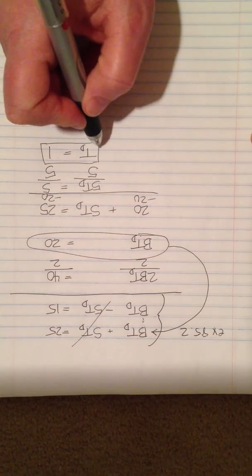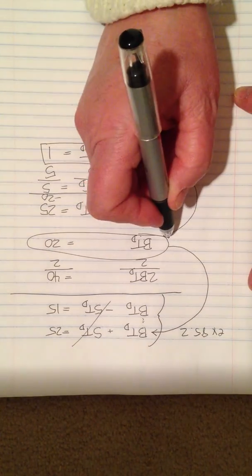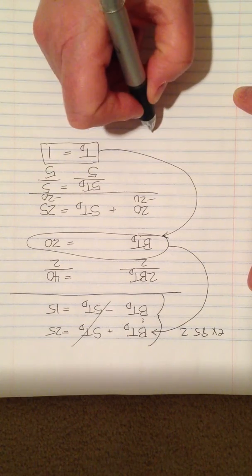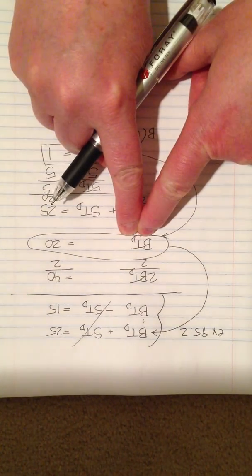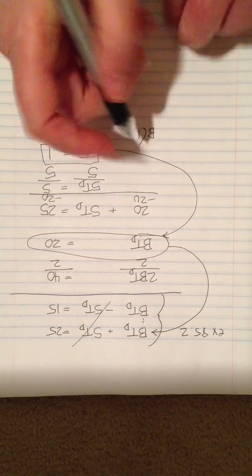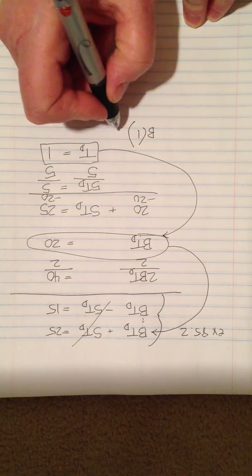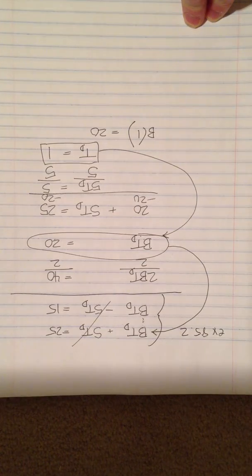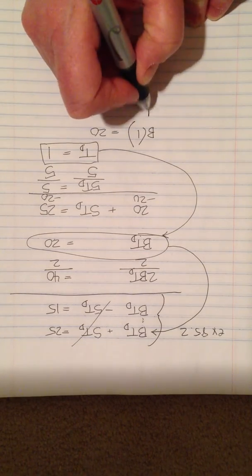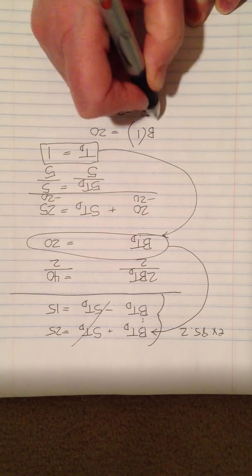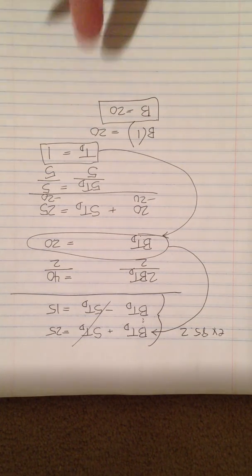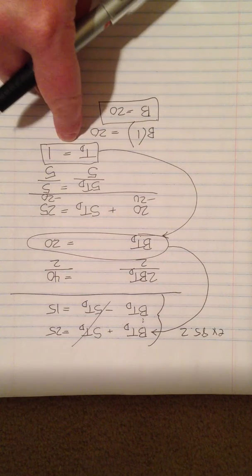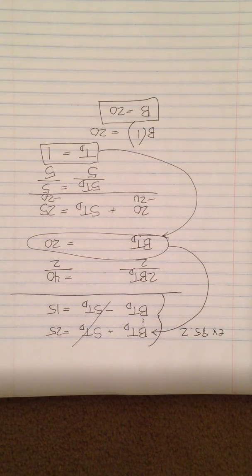And what John suggests we do is let's plug this back into this one. So if B times 1, because BTD is equal to 1, so we'll put the 1 right there, equals 20, then B is equal to 20. So in our cute little problem, the speed of the boat is 20, the time that they traveled downstream is 1 hour.